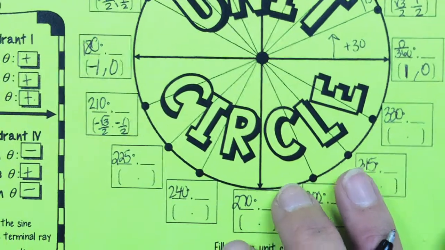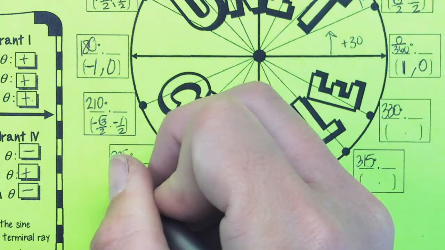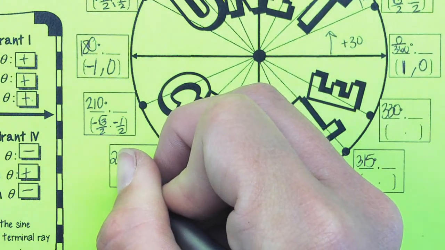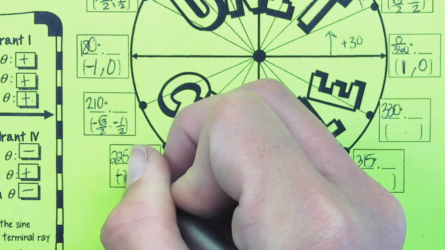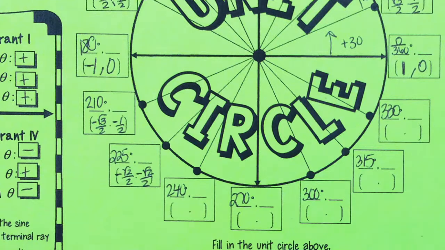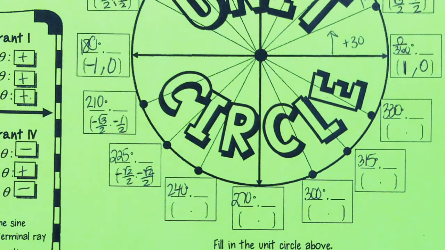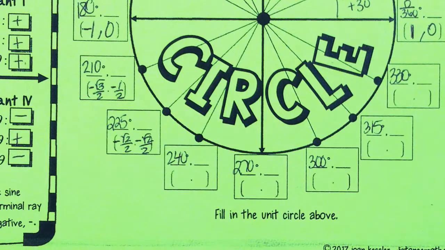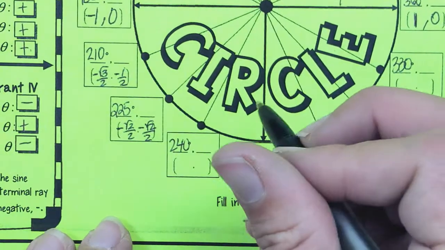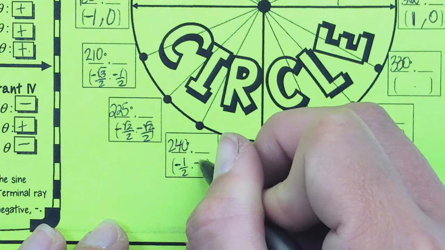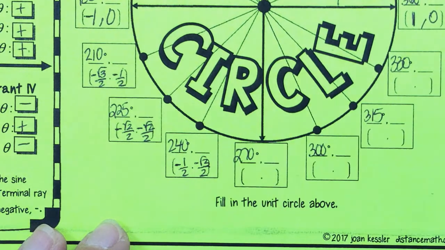What do you think the next one would be? 45, so it would be perfect. Thank you. And what would 240 be? So it would be very good.